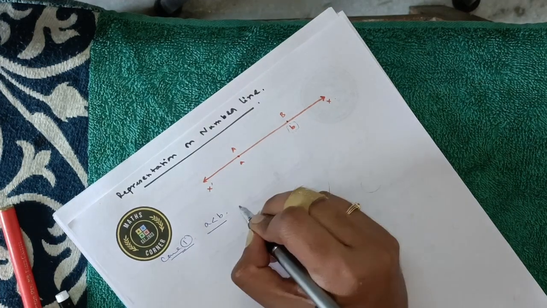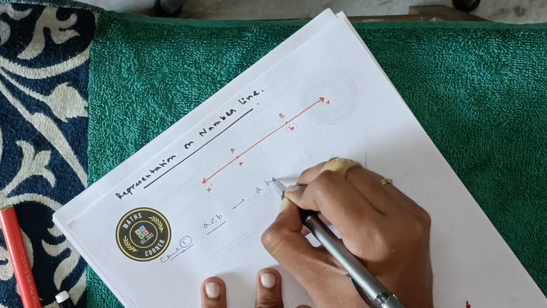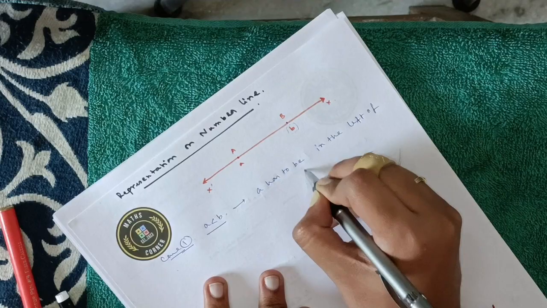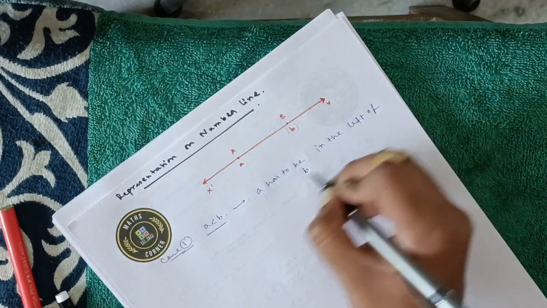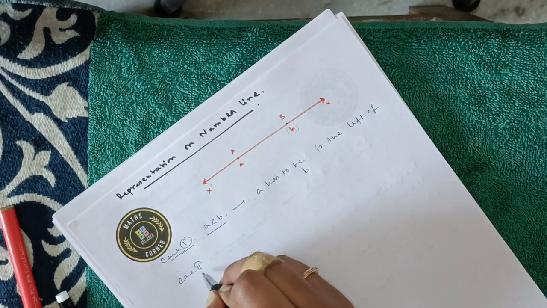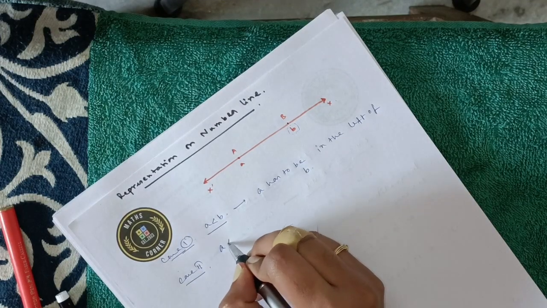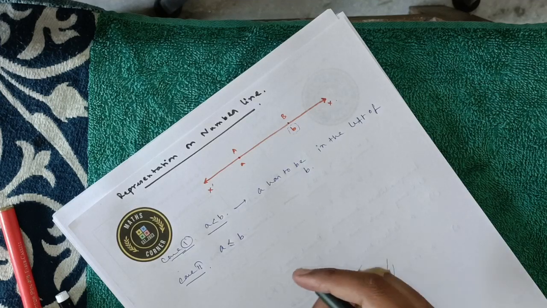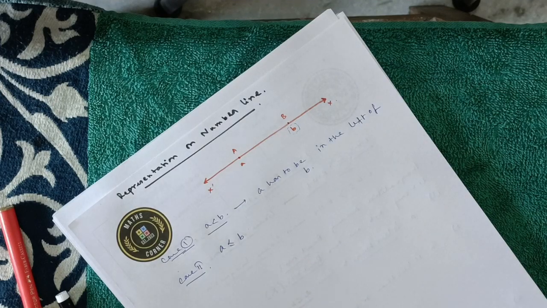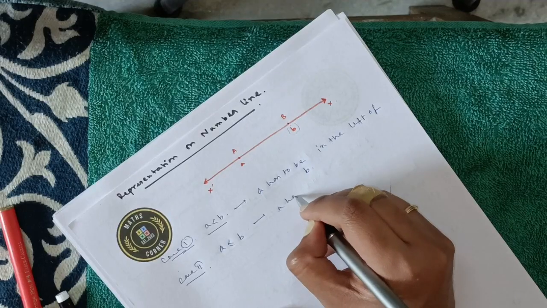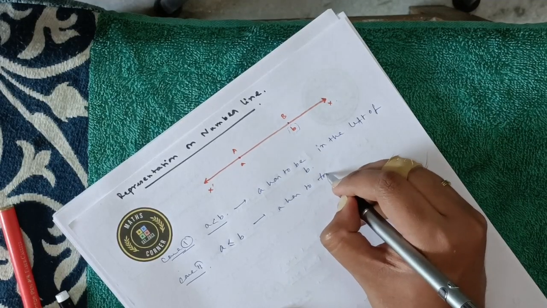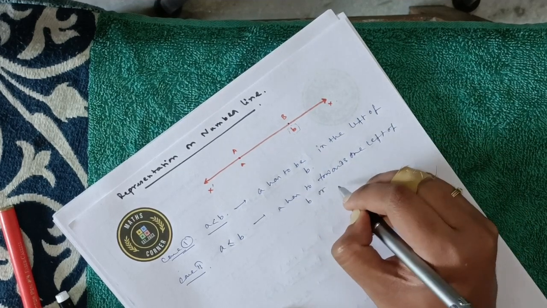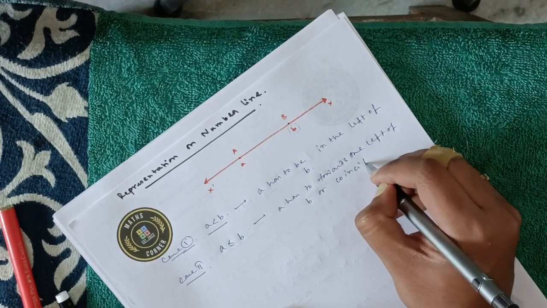Now case 2, and write it down. A has to be in the left of B. Case 2: A less than or equal to B if and only if the point A is towards the left of B or A coincides with B. The same thing, A has to be towards the left of B or coincides with B.